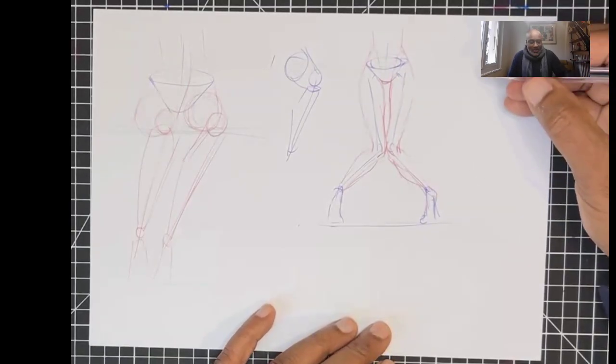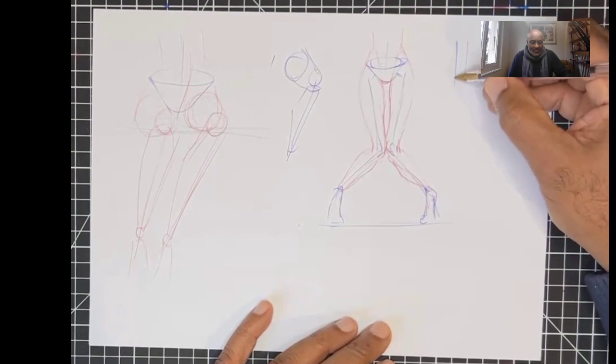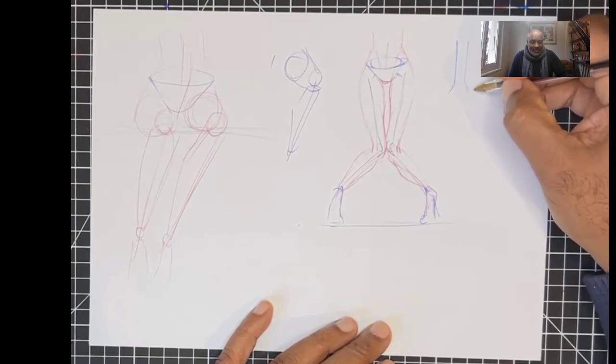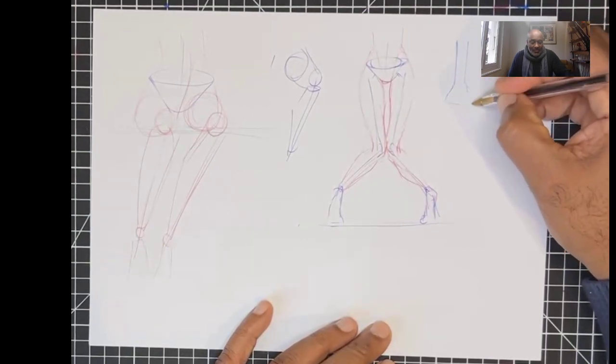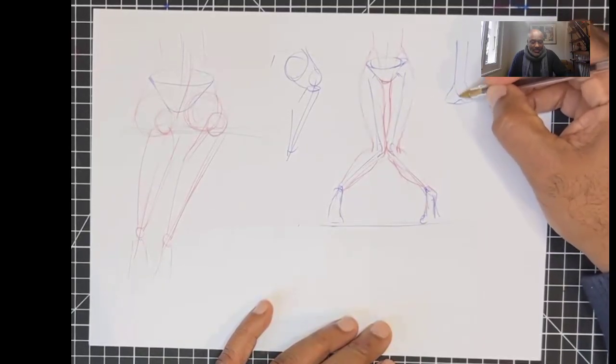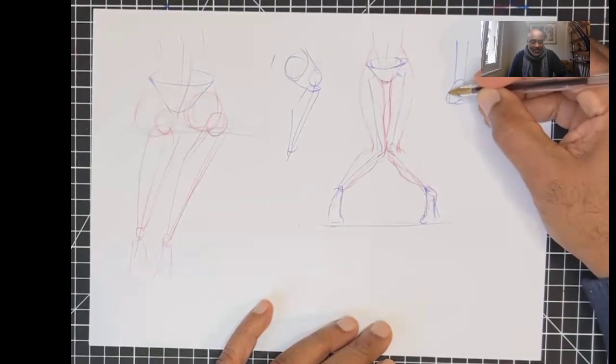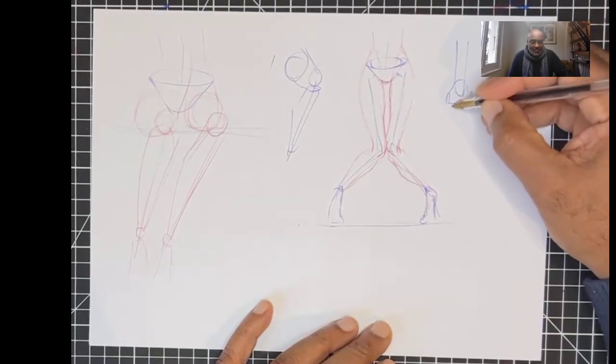So if you know what the knee actually looks like, and I'm going to just draw it here, right? So if I draw the knee, this is why you have to have an understanding of the anatomy. For me, it's very important, especially if you want your characters to look convincing. So the knee roughly looks like this.